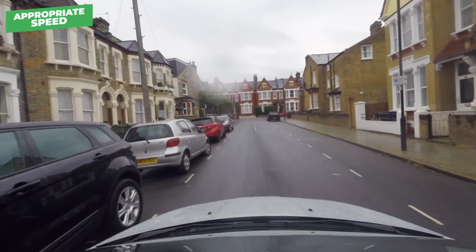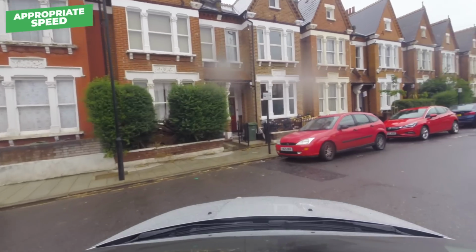So I did 14 miles an hour around that corner and I felt a lot safer. Definitely wouldn't be appropriate to do 30 or 20 miles an hour around that bend. So let's see what we can see on this road.